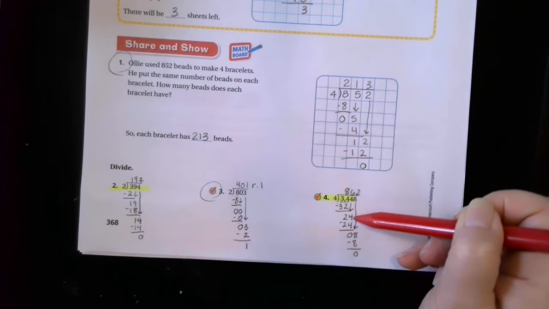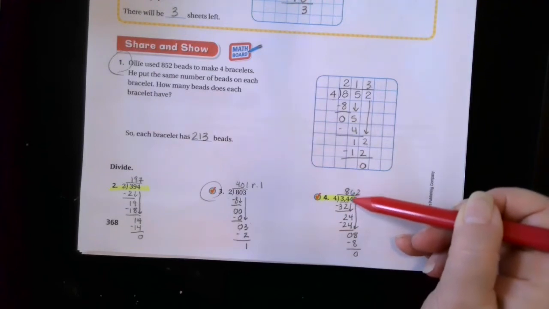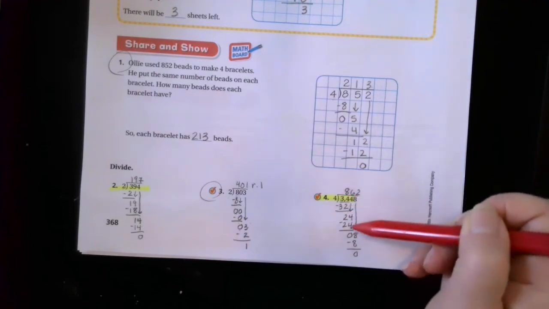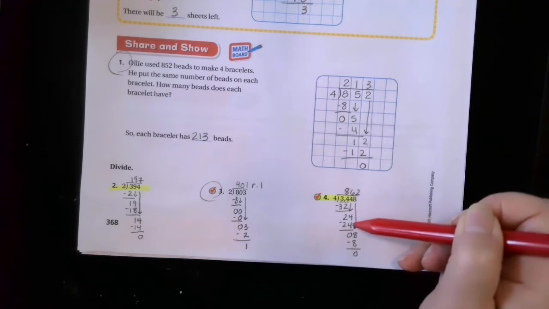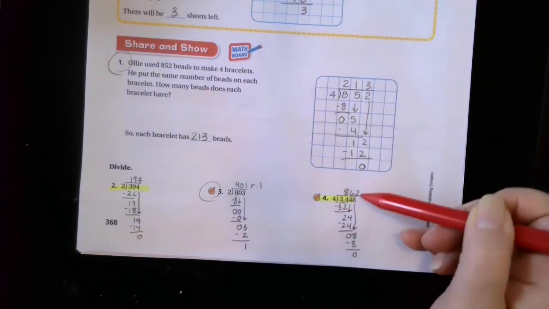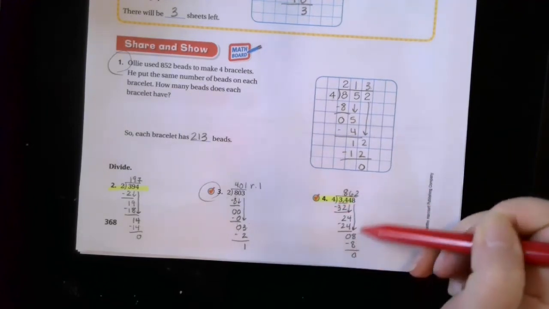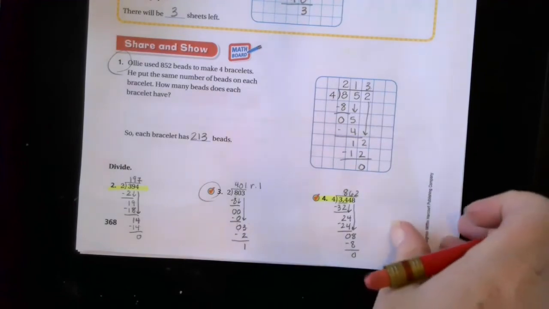Bring down my 4. So now I have 24 tens. 4 goes into 24 6 times, putting it in my tens place. 6 times 4 is 24. 24 minus 24 is 0. Bring down my 8. 4 goes into 8 2 times. 2 times 4 is 8. Subtract, get 0. So 862 was your answer.